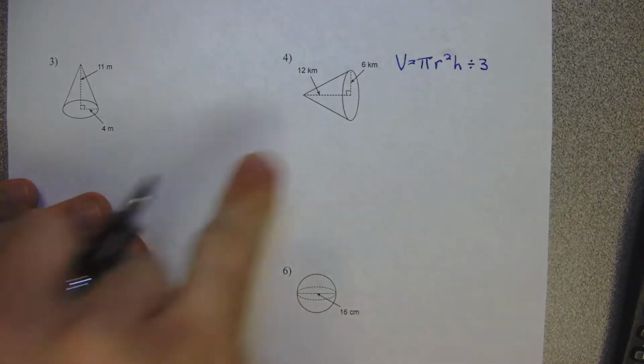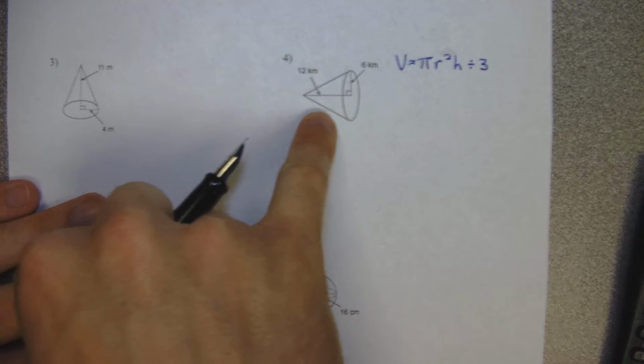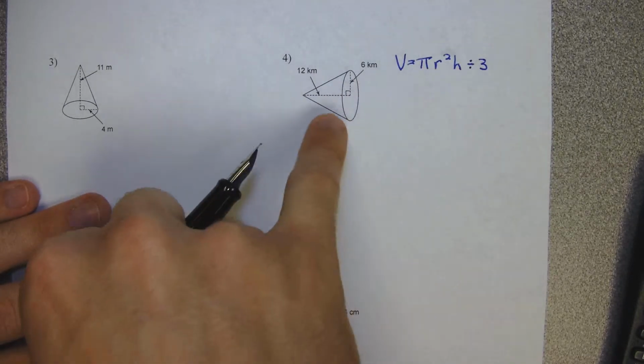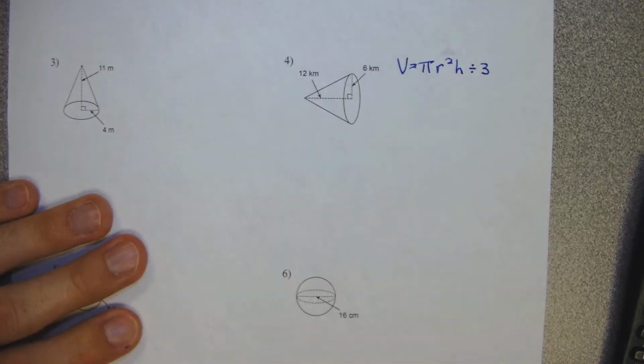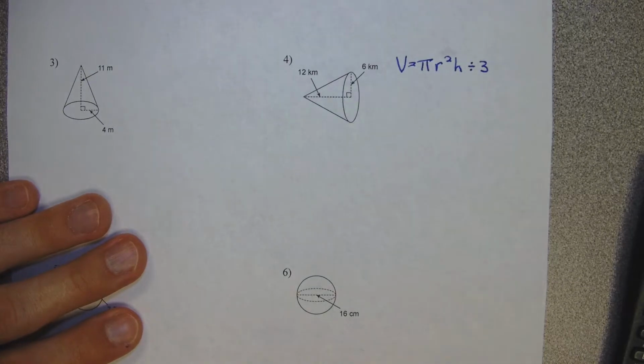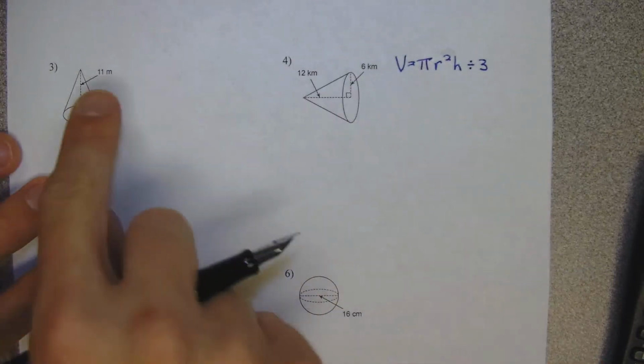The reason for that is that a cone of equal height and radius to a cylinder is 1/3 of its size. And again, I'm not going to go into why that works. It's just the way it is. If you'd like another video on that, we can do one. So let's use the volume formula here, and we'll work through.